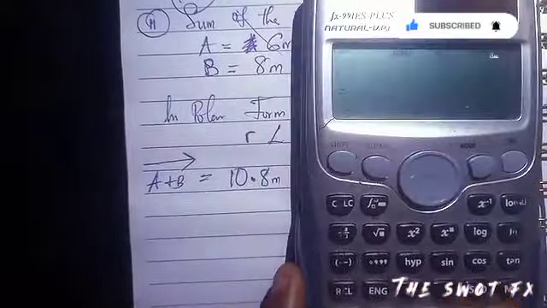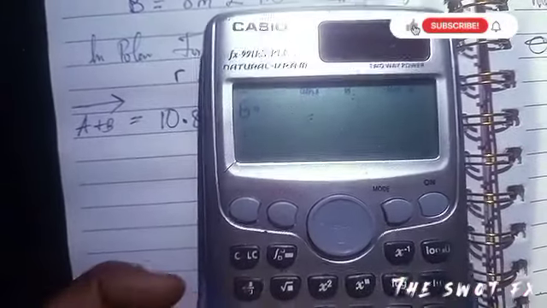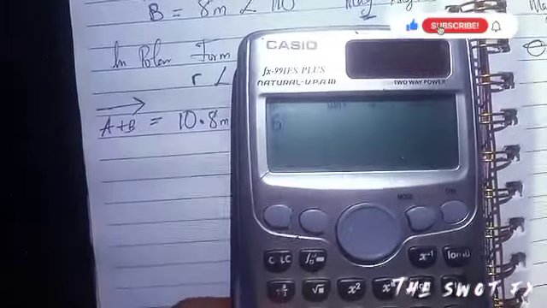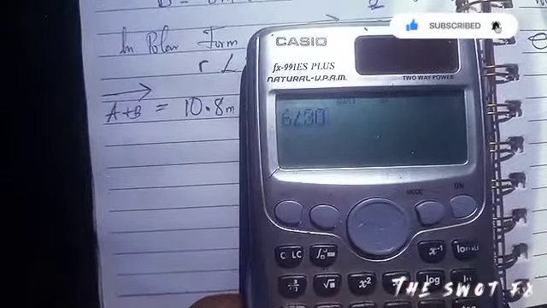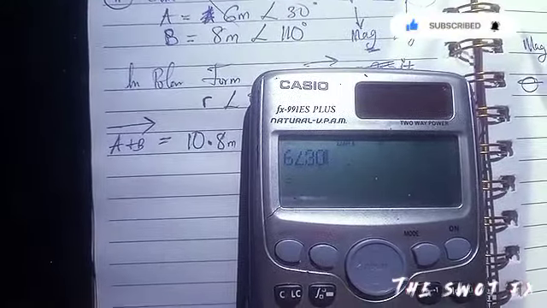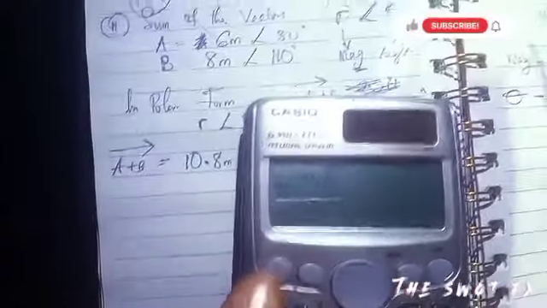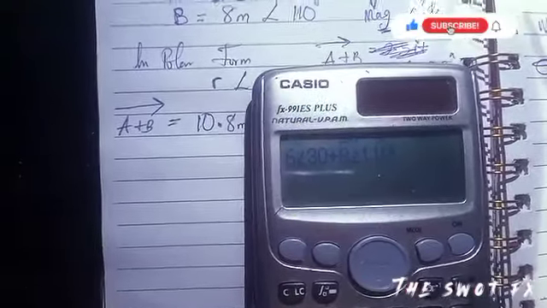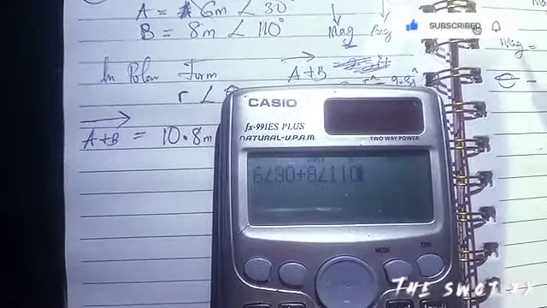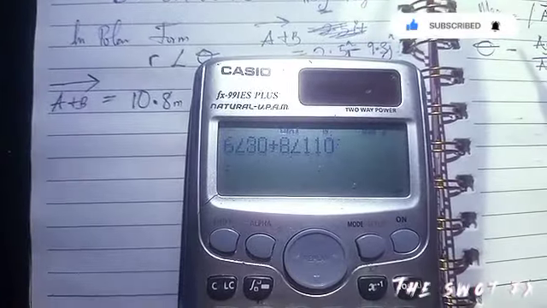Then press 6, shift angle, then 30 degrees. Then your question says sum of the vectors, so you just say plus 8 shift angle 110. So you already have the question.